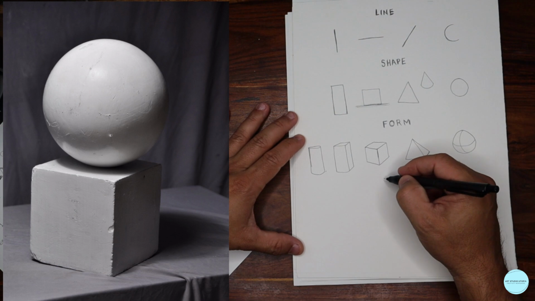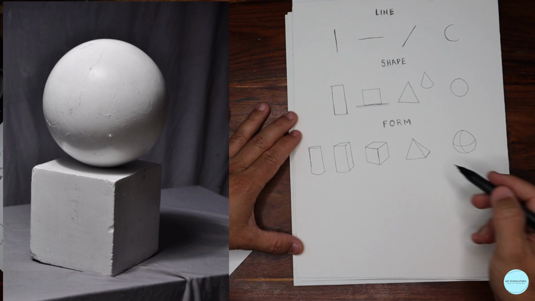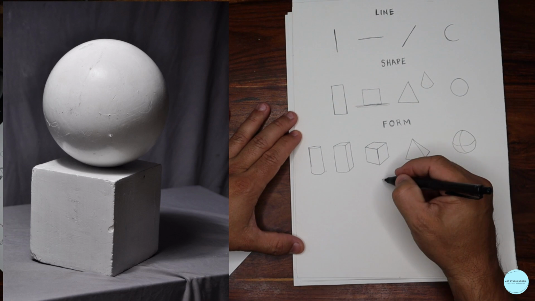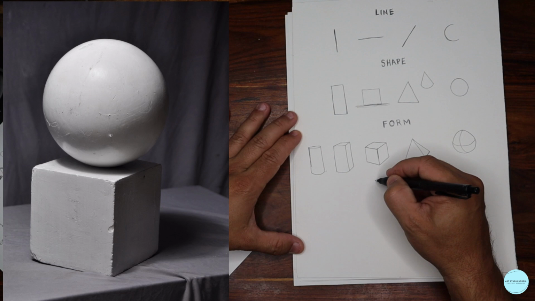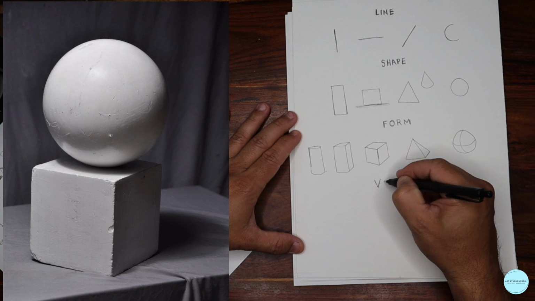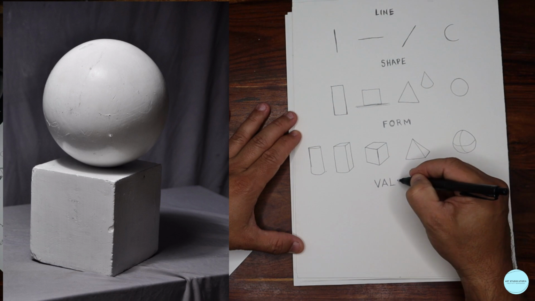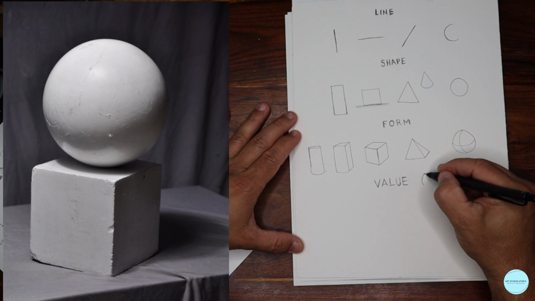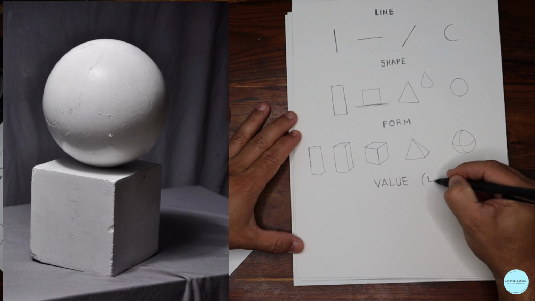There's a couple more concepts that you begin to consider once you're here, from line to shape to form. What would be the next one? Well, in a way, I'm just going to touch over it because we don't have too much time to go into it, but you can understand it easily. And that would be value. What does value mean? I'm just going to put it plainly. It means light or dark.